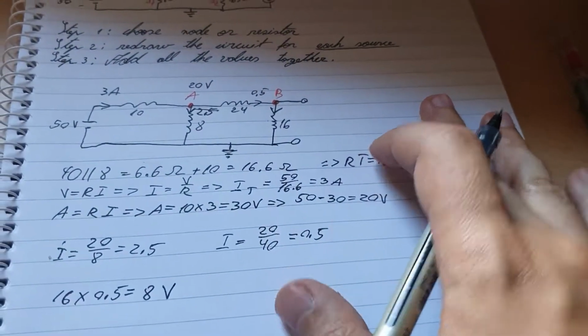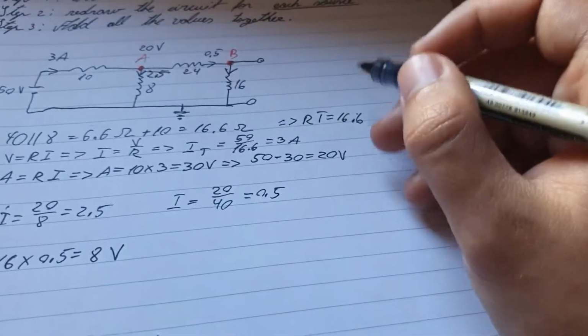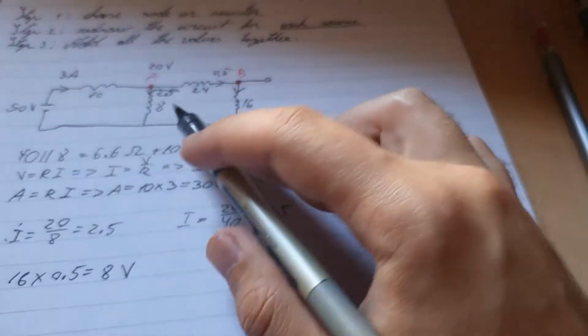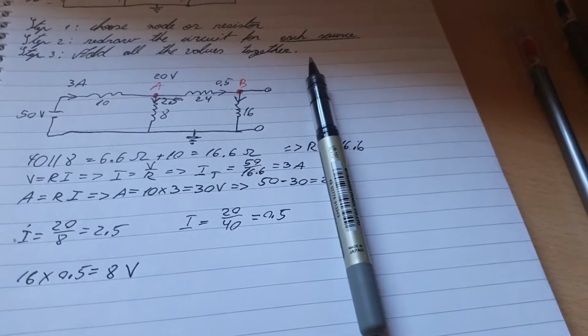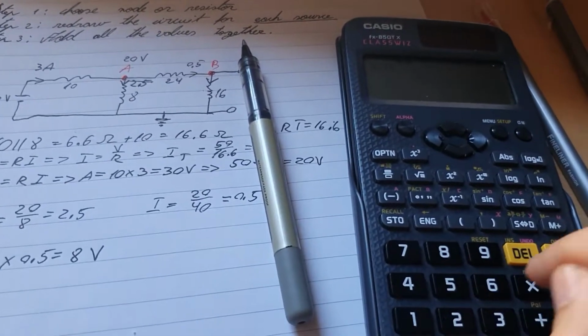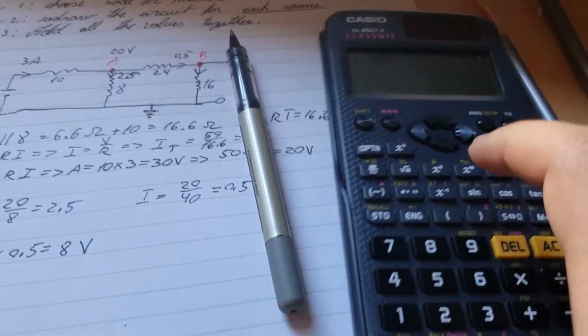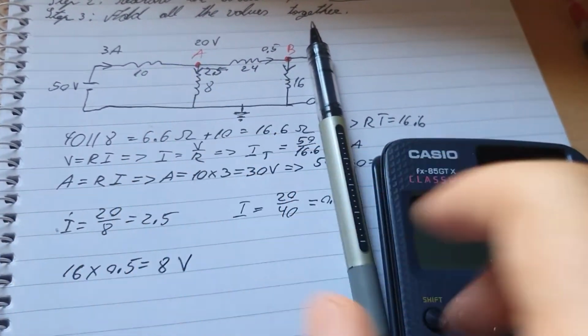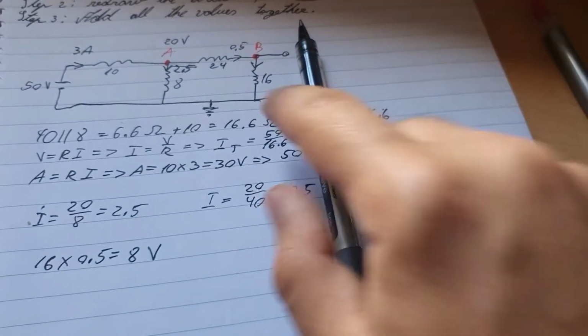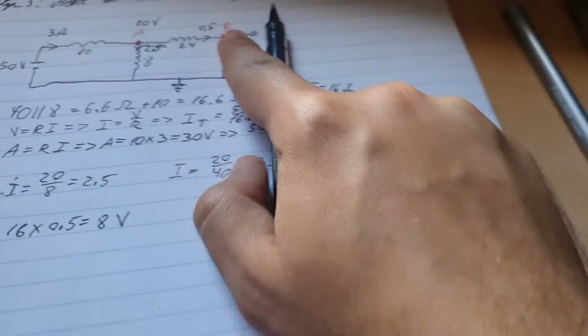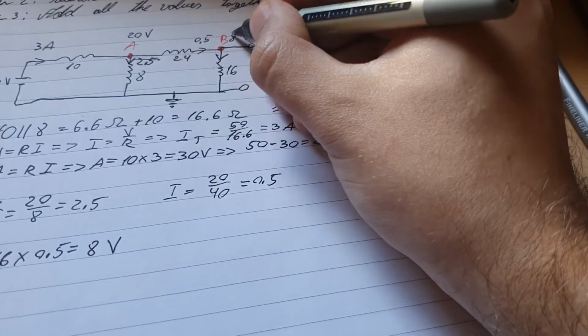So let's just make sure. 2.5 times 8, that should give me 20, shouldn't it? Yes, it gives me 20 because 2.5 times 8 is 20. And this one will give me the voltage of B, which will be 8 volts.